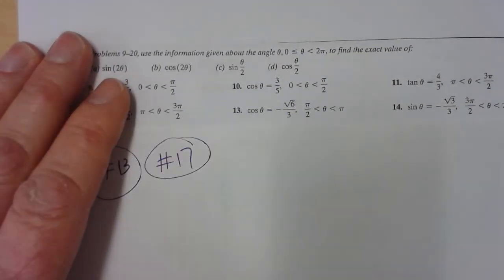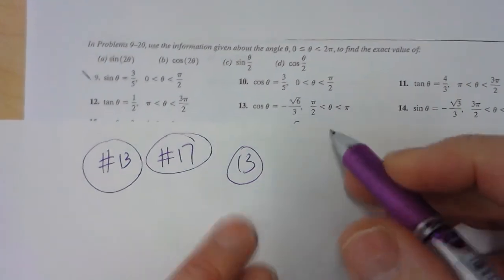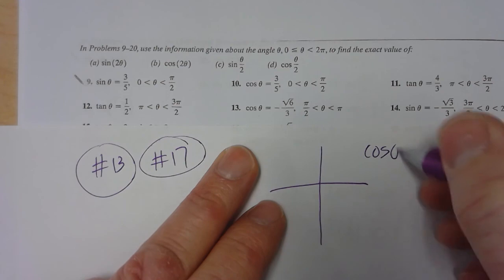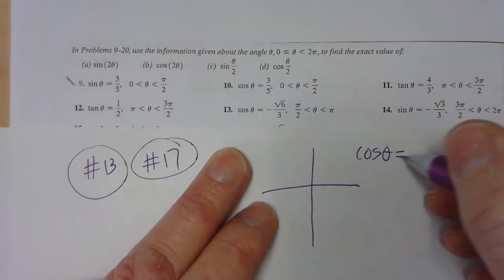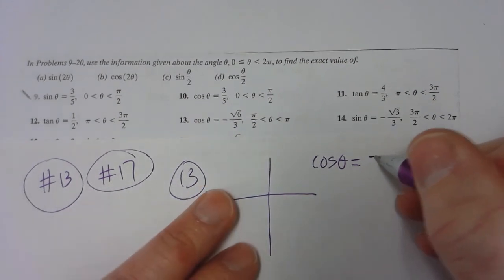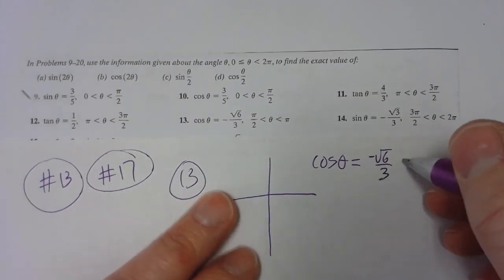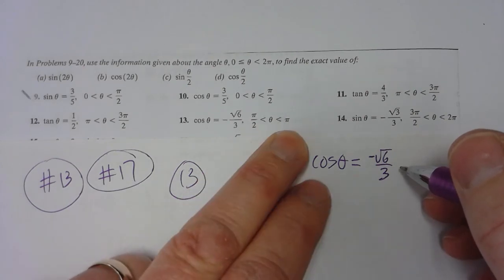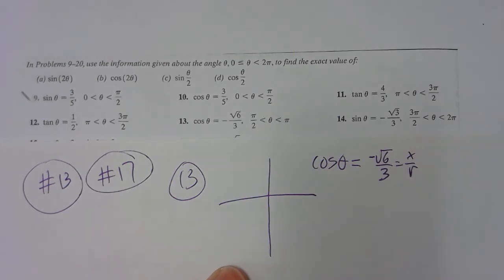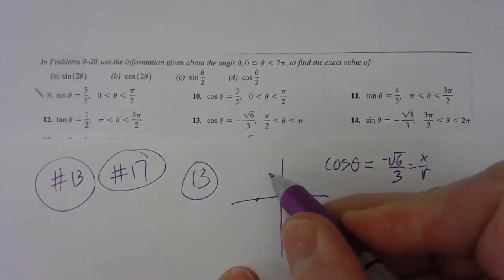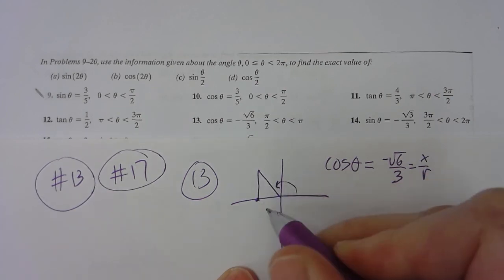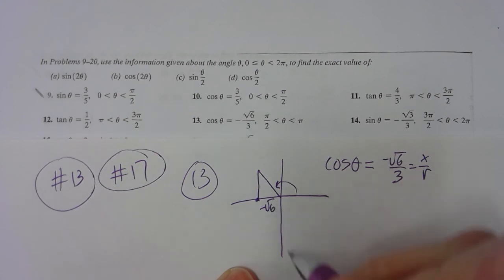So this one isn't too bad, 13. So you got to make the angle first. So it's cosine of theta is equal to negative square root of 6 over 3. And it tells us I'm in the second quadrant, right? So this is my x over my r, right? So the x direction is this way, and the r direction is this way. So we got, there's my theta. So it's going to be negative square root of 6 and 3.